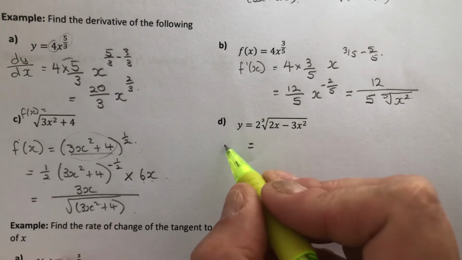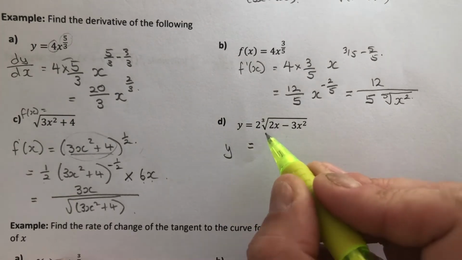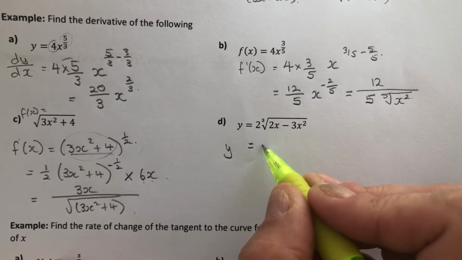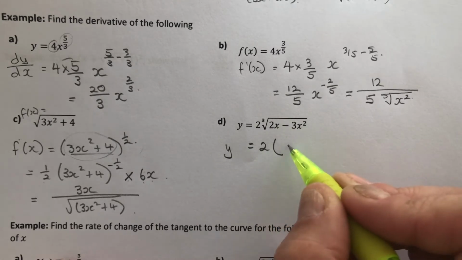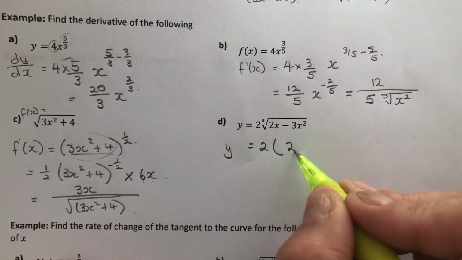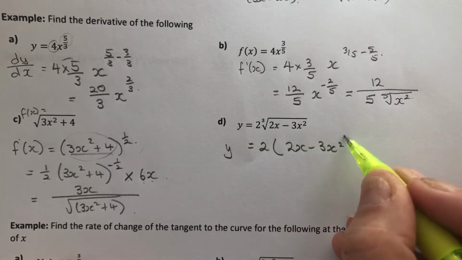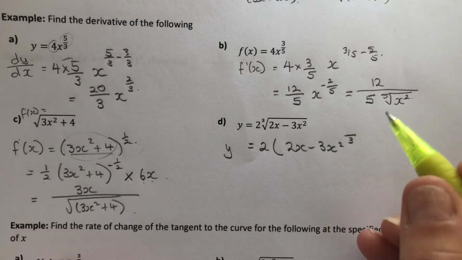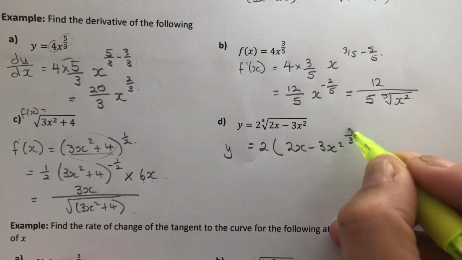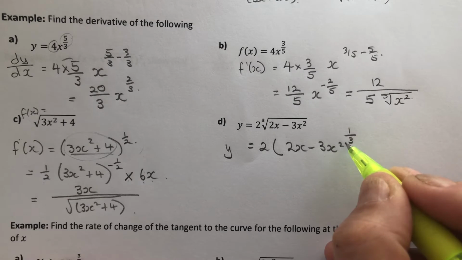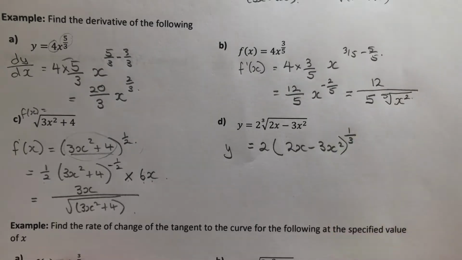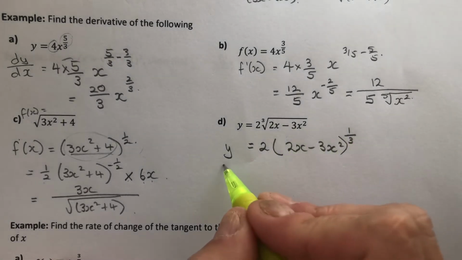Let's write it out. So still y equals, this is the same as 2 bracket 2x minus 3x squared. The 3 means it's over 3, and it's not to the power of anything there. So that is to the power of 1/3. So this is what we now have to differentiate.